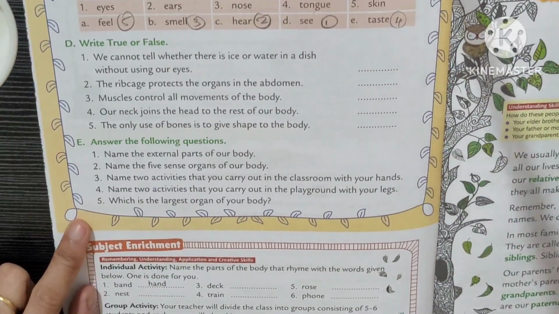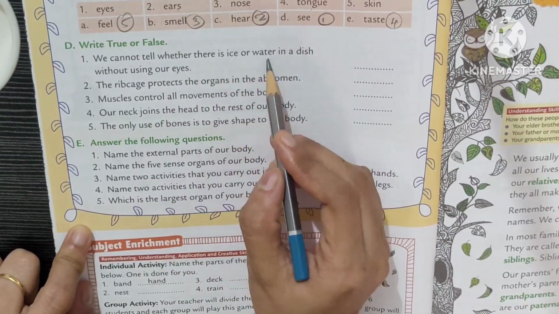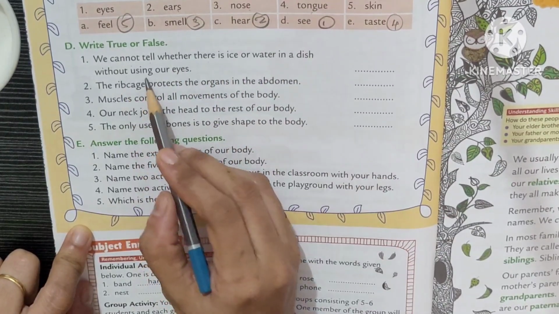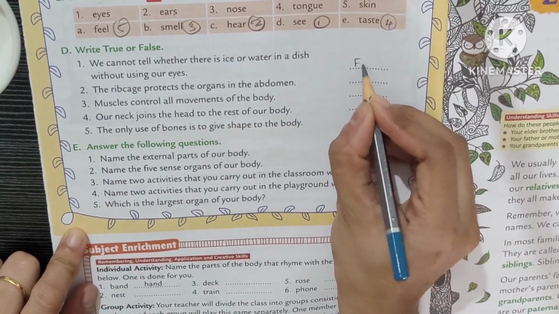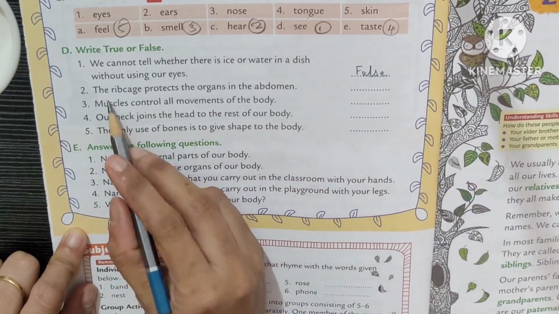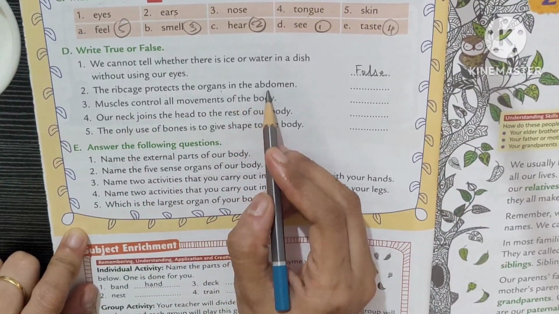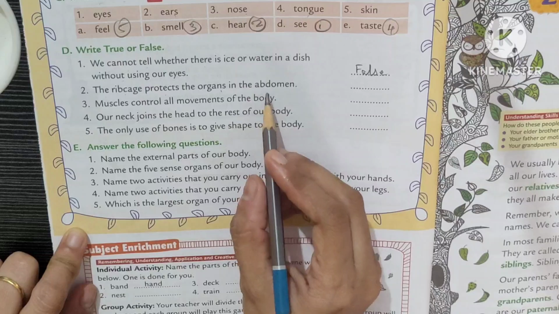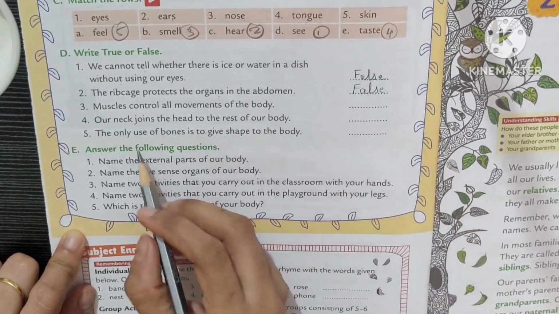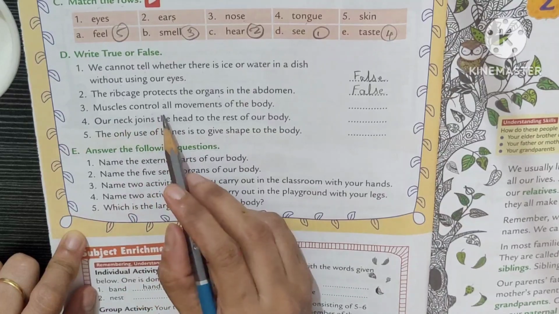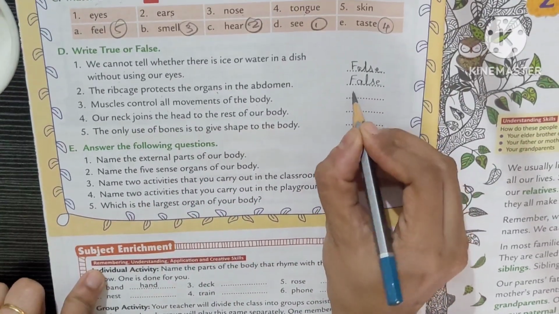Write true or false. We cannot tell whether there is ice or water in a dish without using our eyes. False. The rib cage protects the organs in the abdomen. False. Muscles control all movements of the body. True.